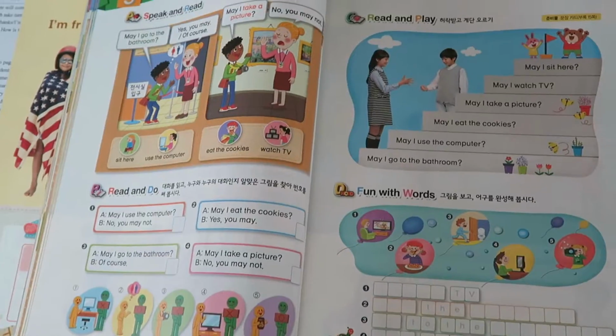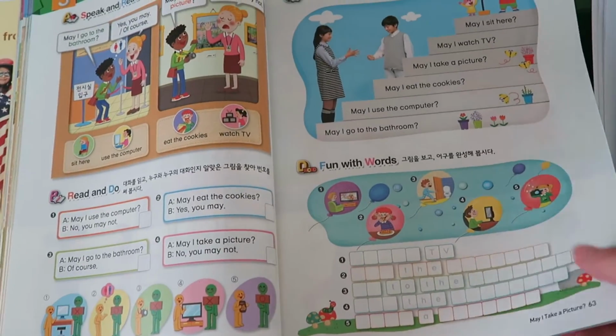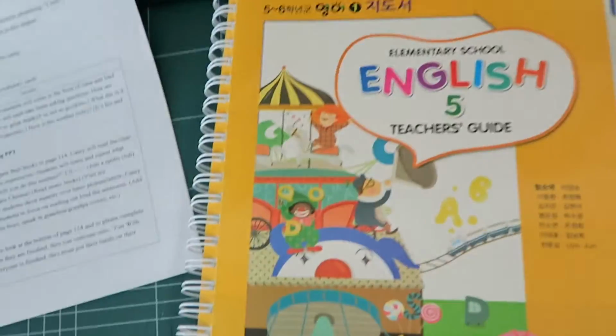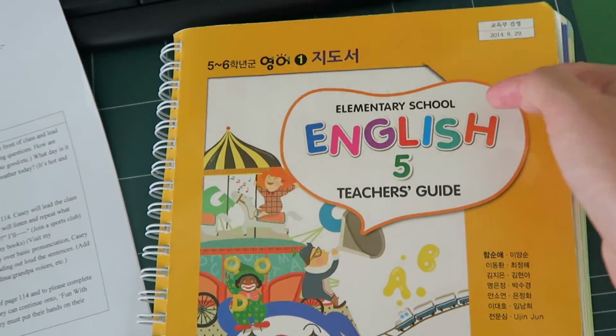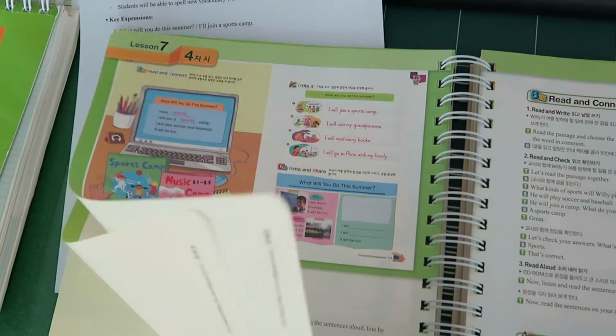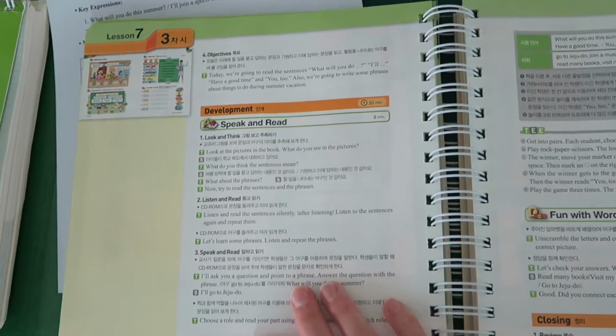Sorry, Chonje. Now, if there's any part of the student book that I don't really understand, what I can do is go over to the teacher's guide, which is totally in Korean, but that's fine. You should learn Korean anyways. You live in Korea. Hello. And you can look through and see some of the teaching strategies the textbook publishers use for teaching their material, so you can get a clearer view.